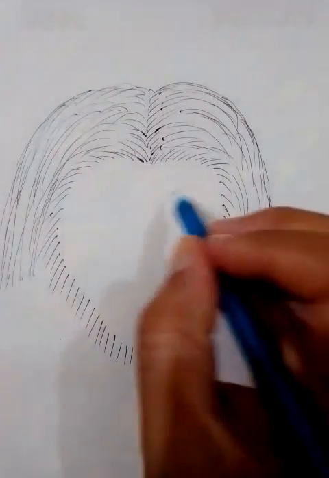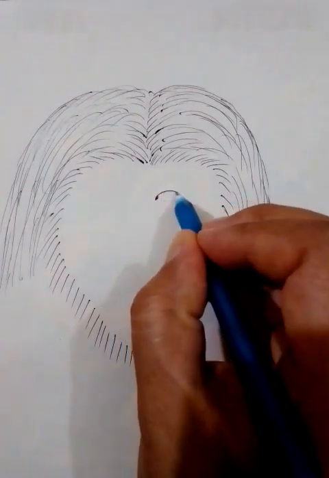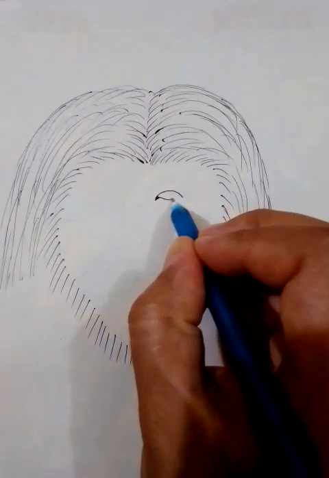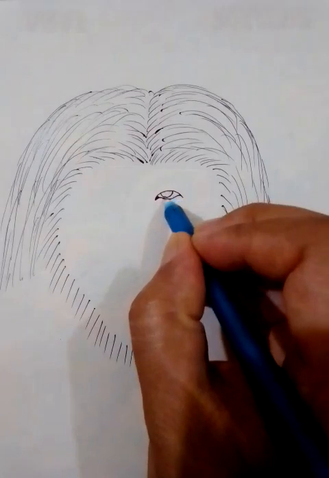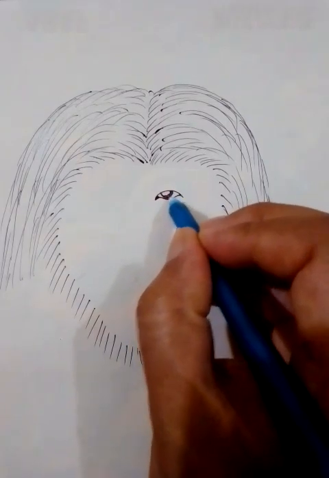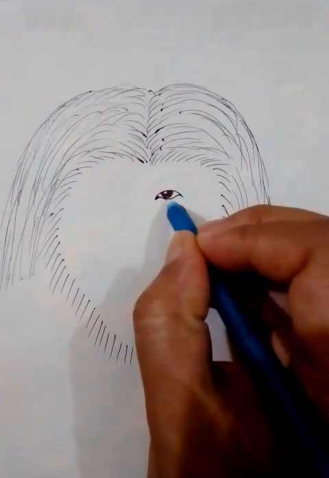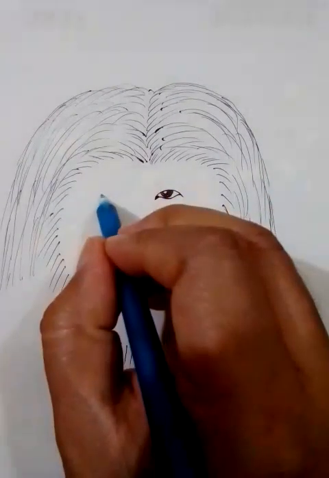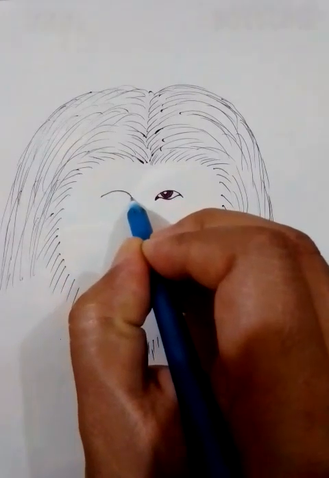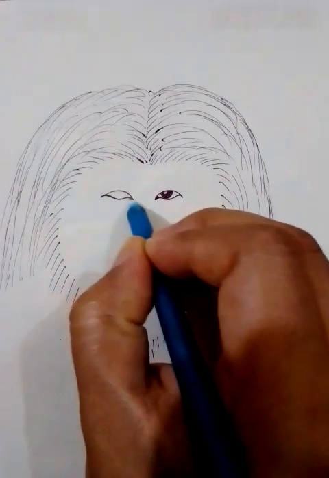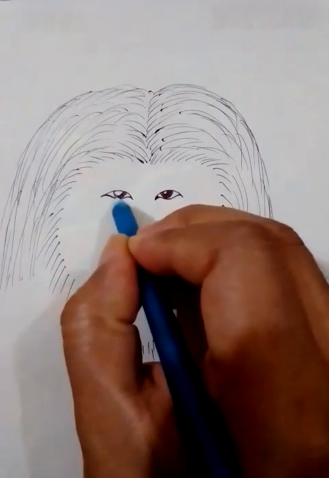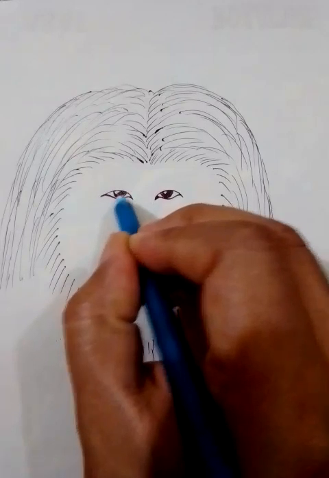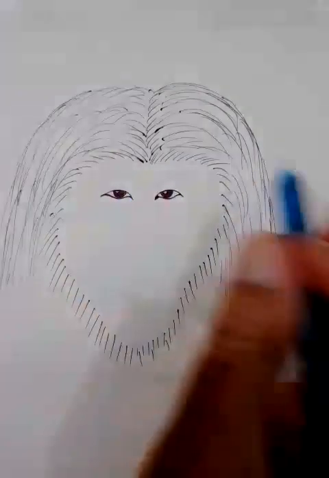Now we can put two eyes like this, one on the left side. The eyes like here looks like this, and another eye like this. On the right side, let's put another eye.